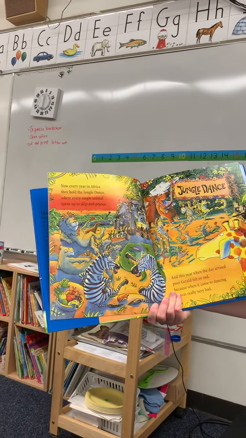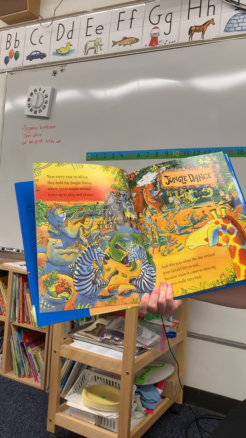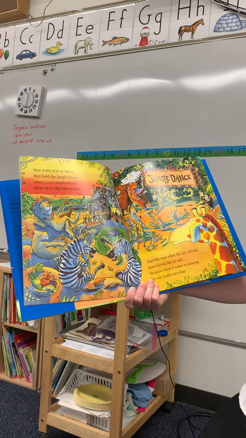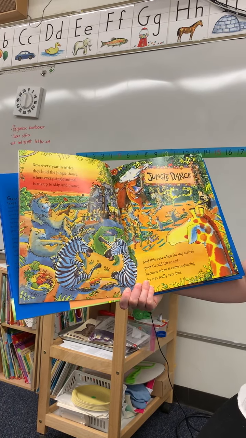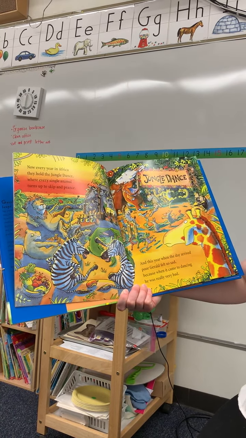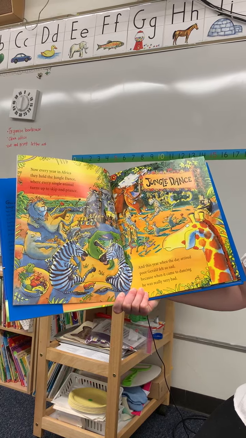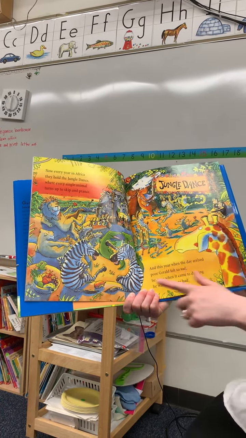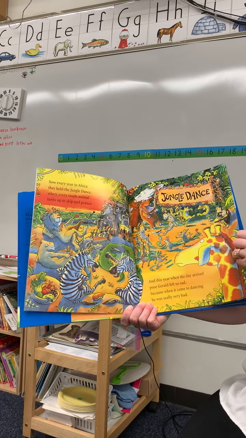Now, every year in Africa, they hold a jungle dance where every single animal turns up to skip and prance. And this year, when the day arrived, poor Gerald felt so sad because when it came to dancing, he was really very bad. Look at all those animals all dancing away. Poor Gerald's sad.